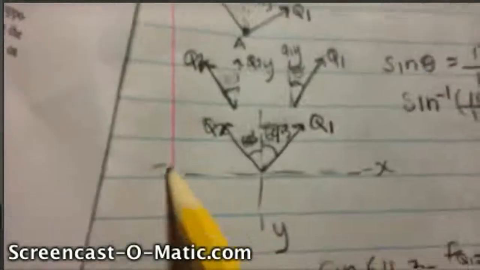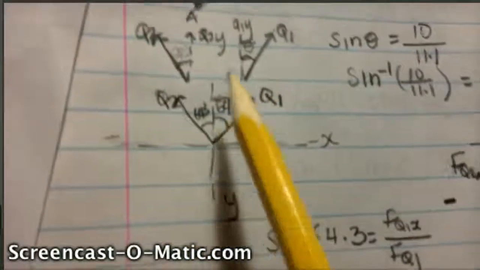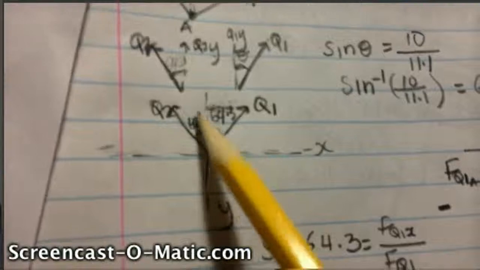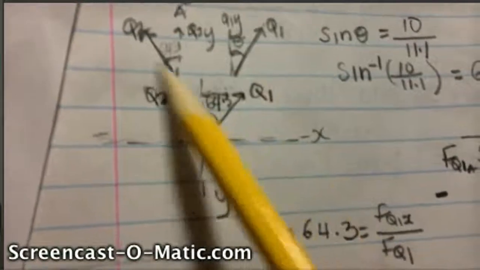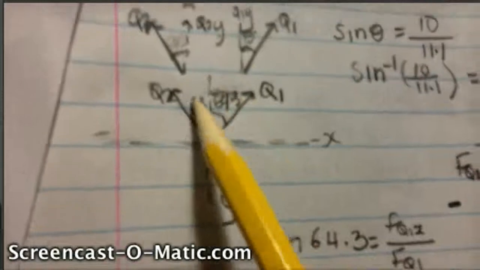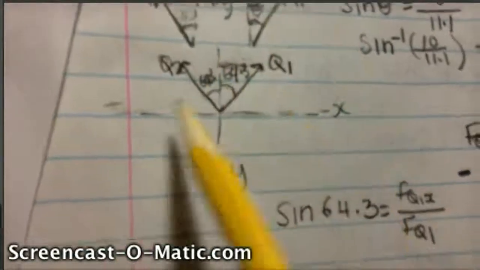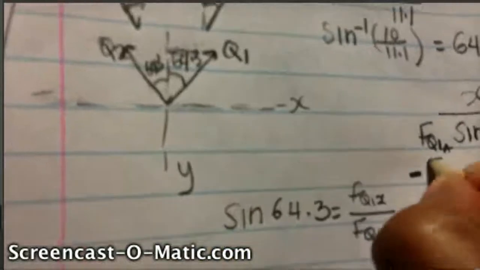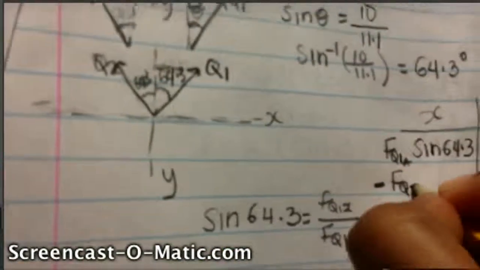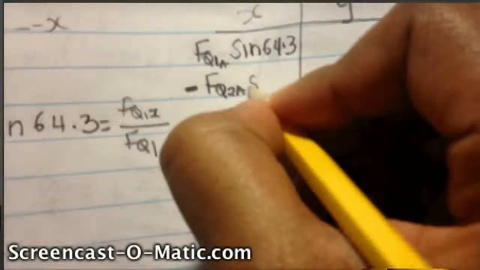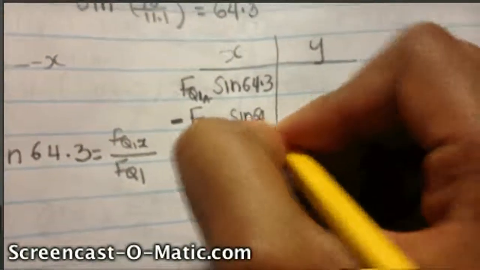Because they are the same triangles, the same plane, charge, and angle, and everything, this is going to be the same but opposite. So it's going to be F of Q2 on A sine 64.3. It's the opposite of that.